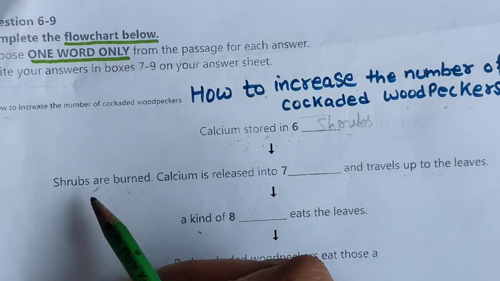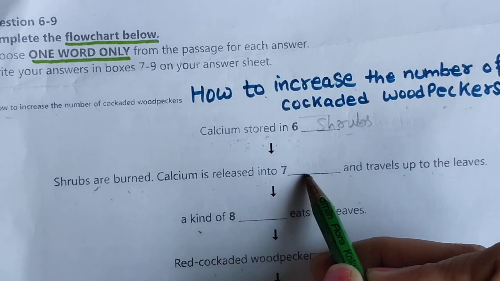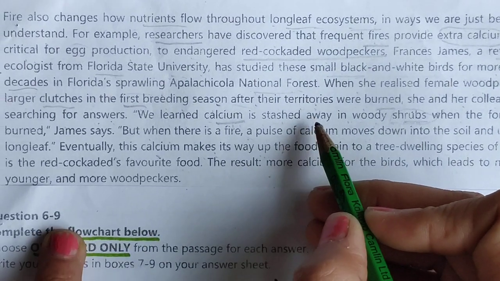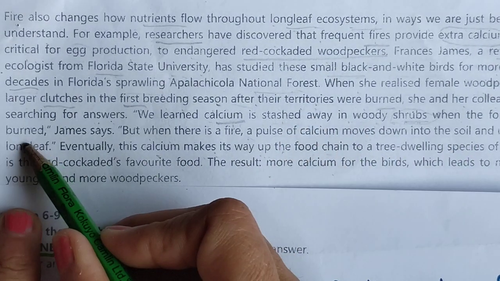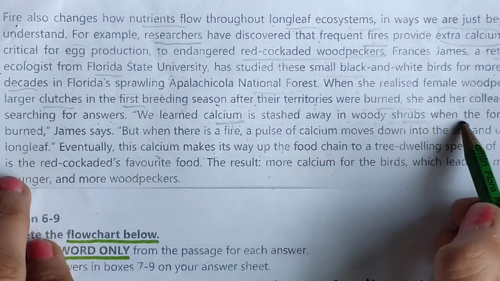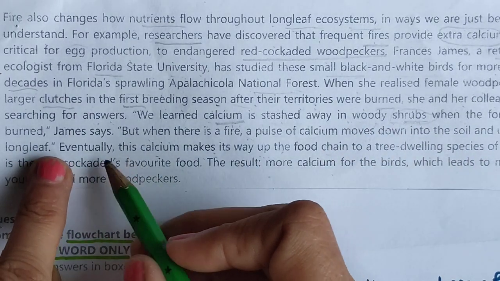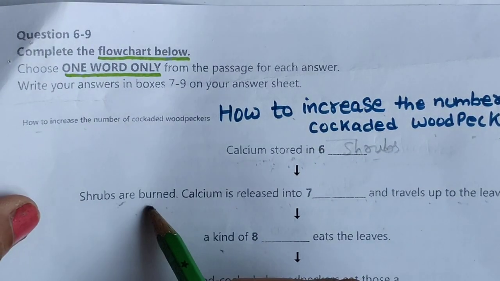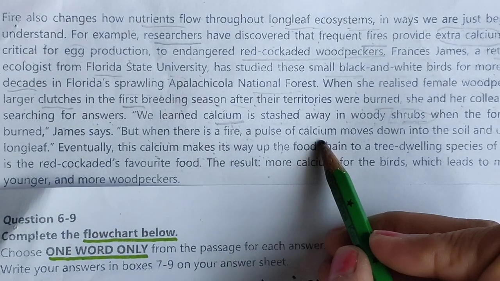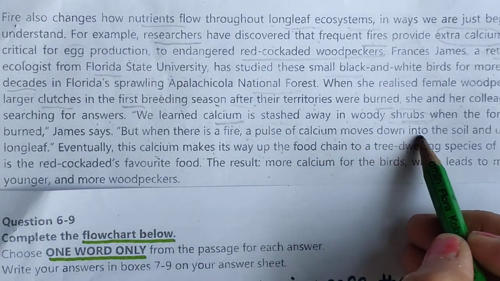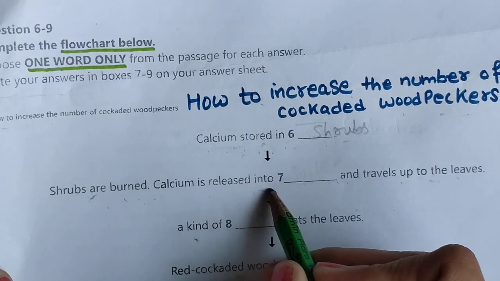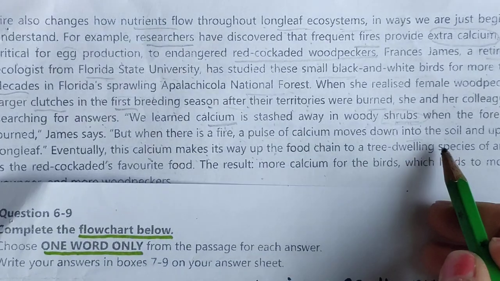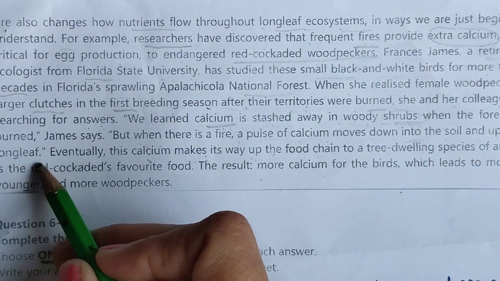Okay, next, seventh: shrubs are burned, calcium is released into, and travels up to the leaves. Okay, shrubs. Next, when the forest is not burned, no woody shrubs. James says, but when there is a fire, shrubs are burned, a pulse of calcium moves down into the soil. So into is also there, released into soil. You can use it, and travels up to the leaf and up to the longleaf. This also we have got.